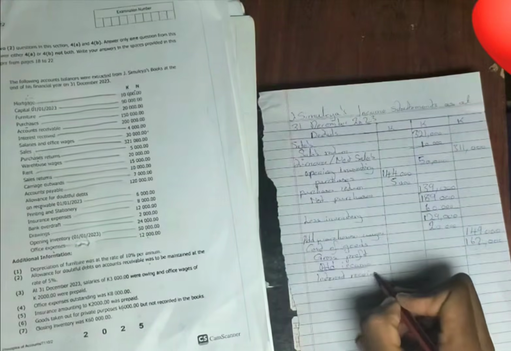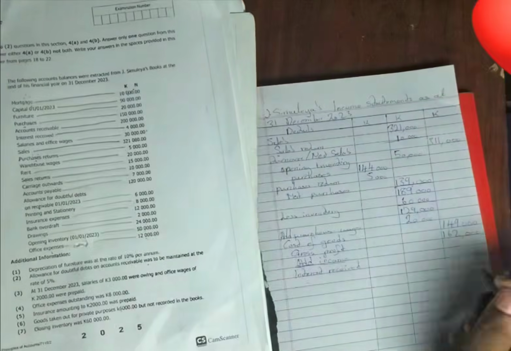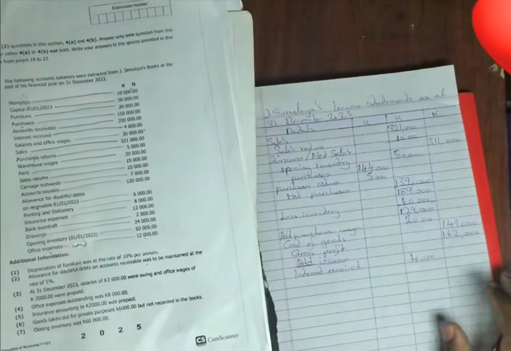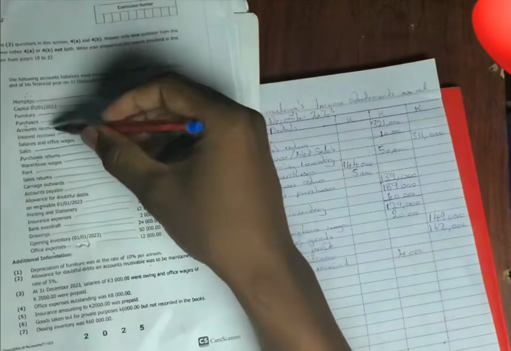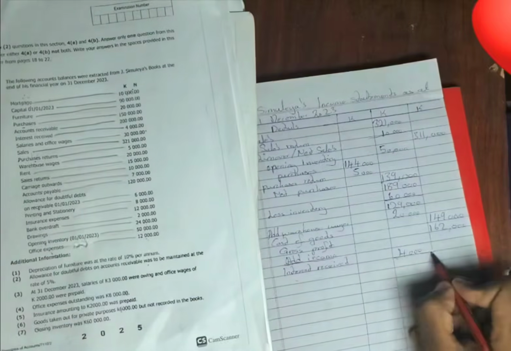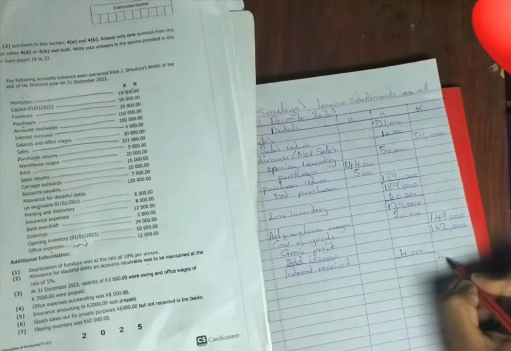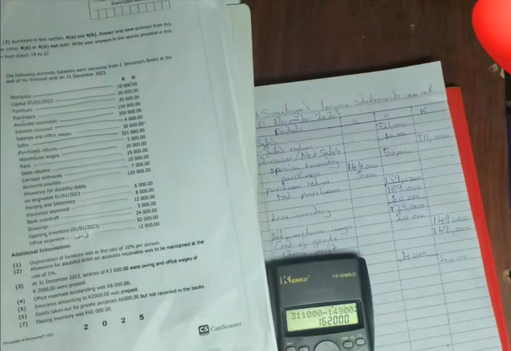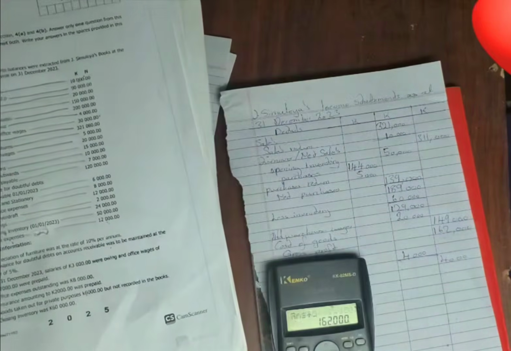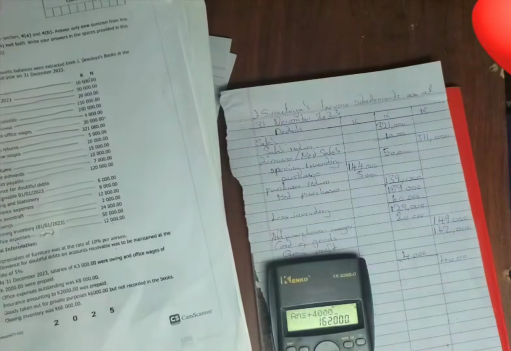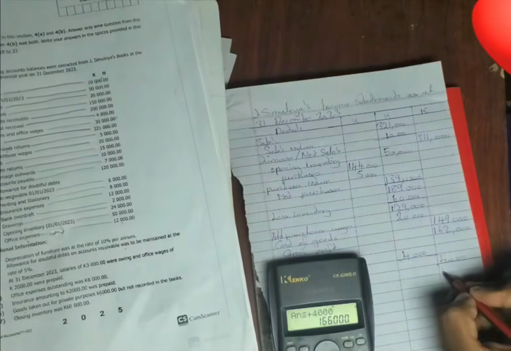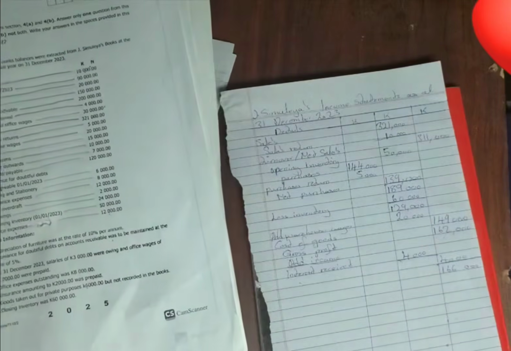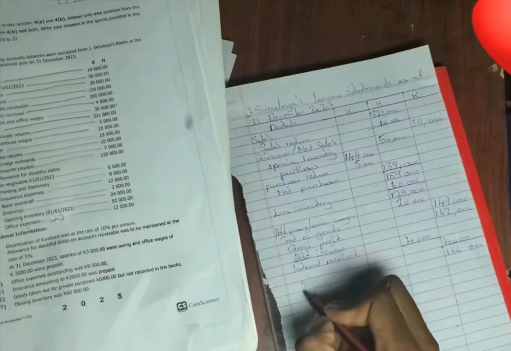Interest received, which is going at how much? The interest received is 4,000. And it seems to be the only thing we have, so we'll say the total is going to be 4,000. Then we add them, the gross profit plus the total income, so plus 4,000, which will give me 166,000. Yes. Then from there, this will be our total income.